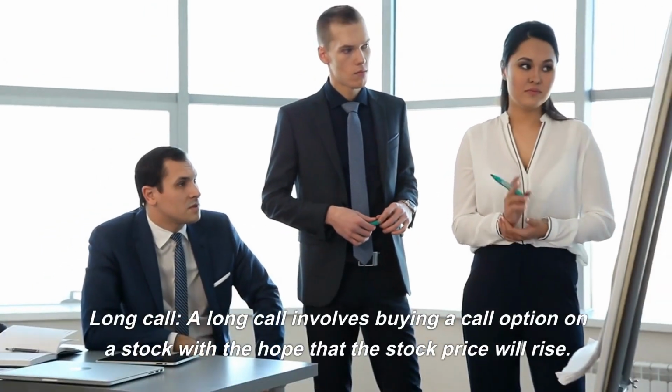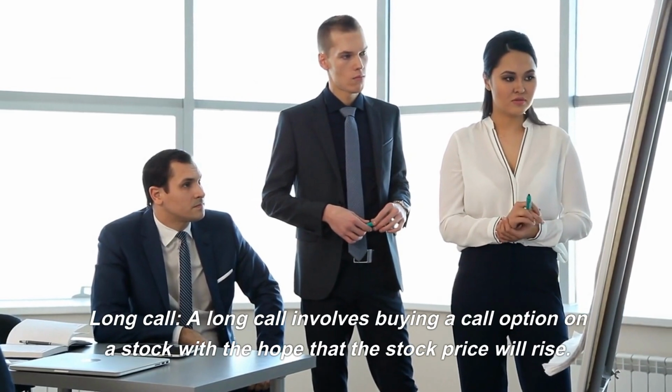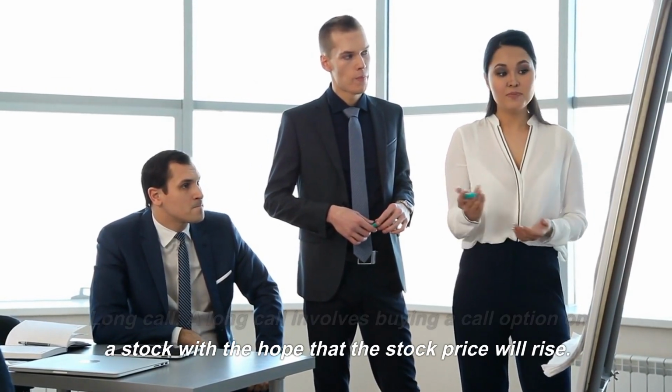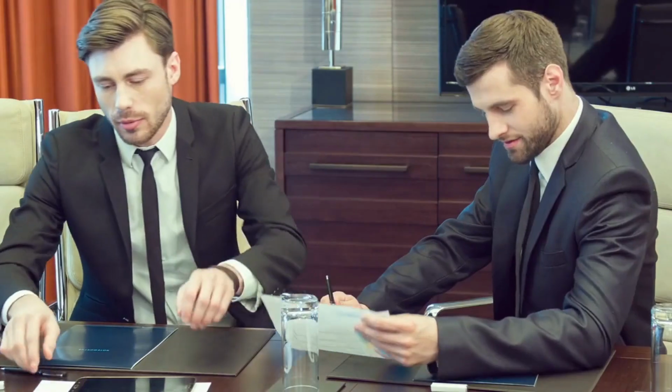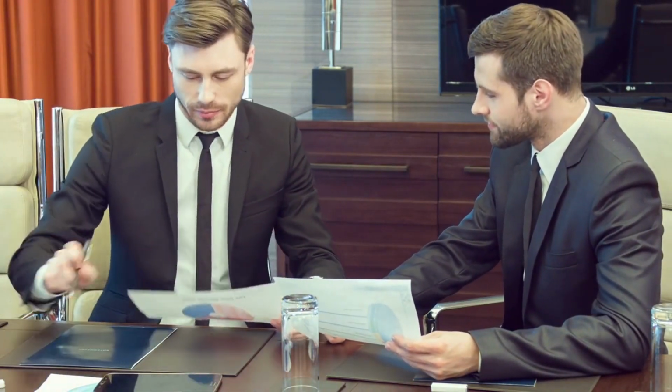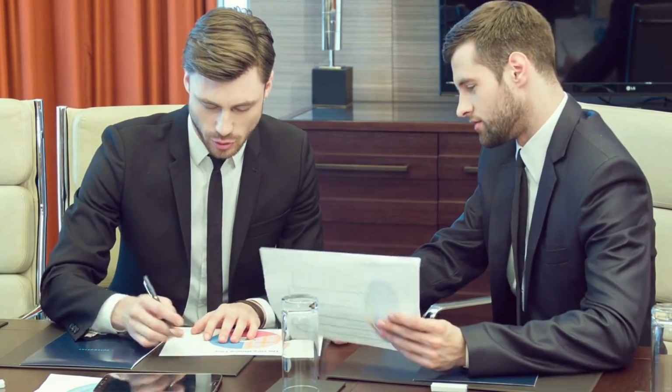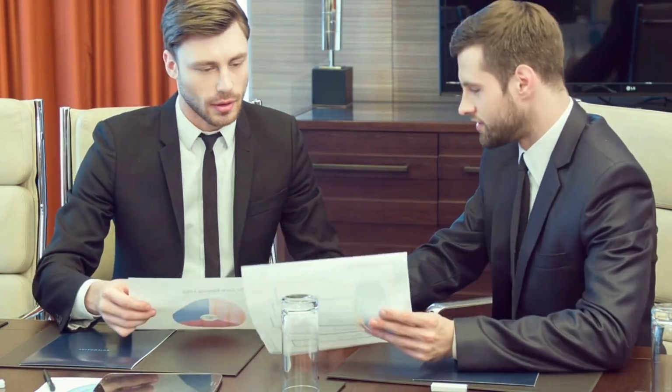A long call involves buying a call option on a stock with the hope that the stock price will rise. This strategy allows the trader to profit from an upward move in the stock price while limiting the potential loss to the premium paid for the option.